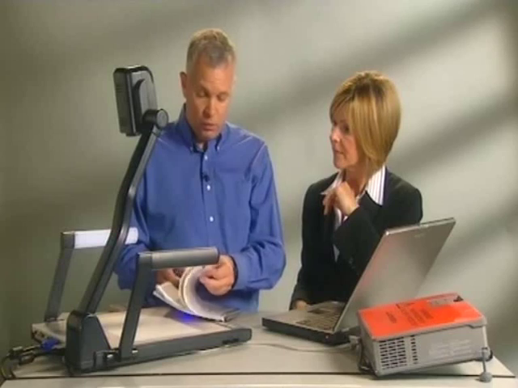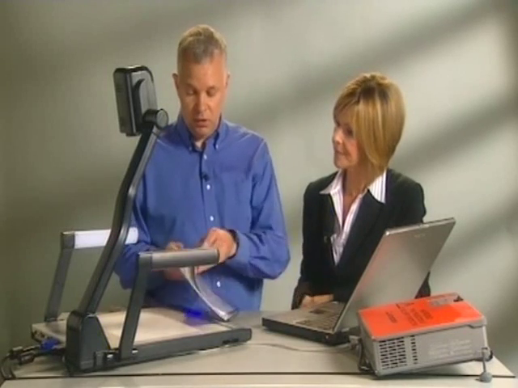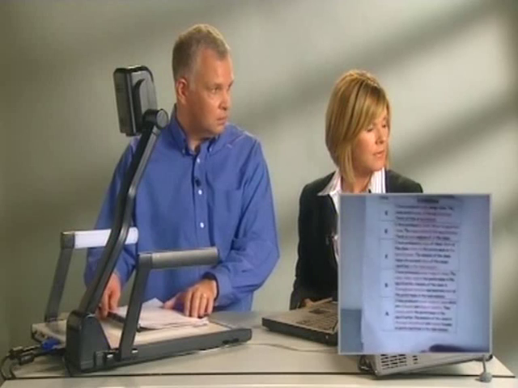We've got a feature here called split screen, and I'll show you how that works. If I place underneath the visualiser here an example of a marking grid that we might use in the classroom, and zoom out, we've got that held on the left-hand side of the screen, like so. Then if I press the split button, it will save that on the left-hand side of the screen.